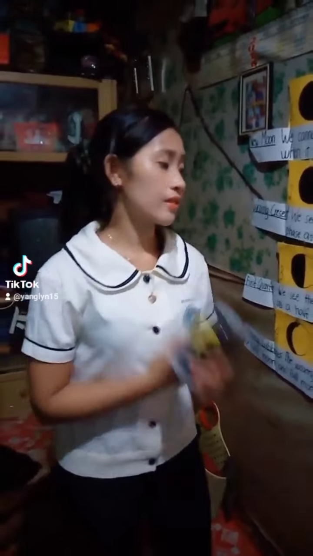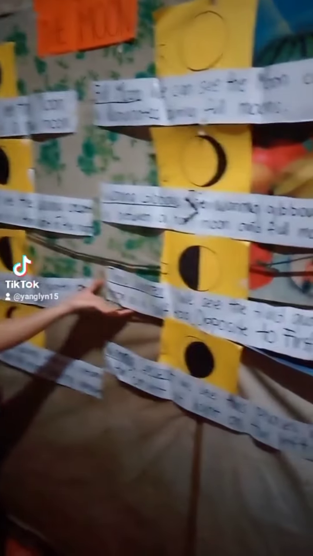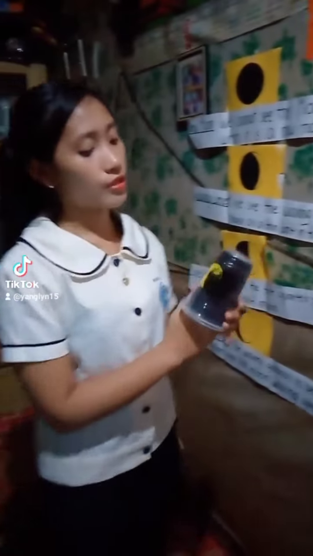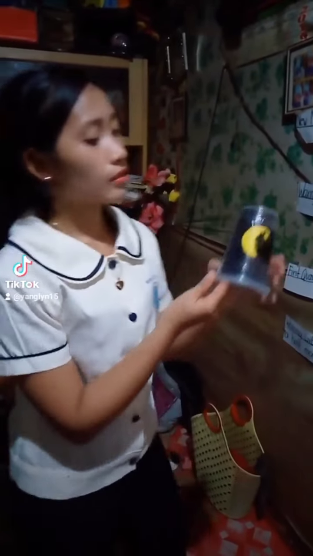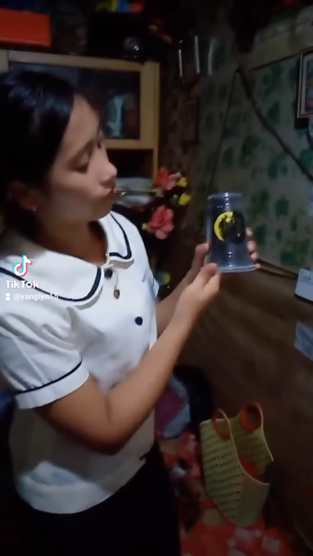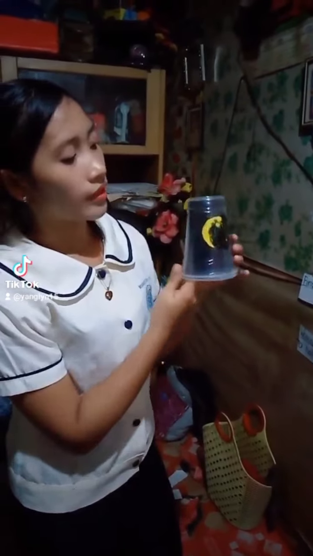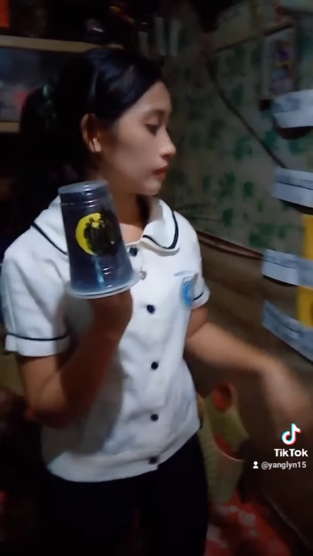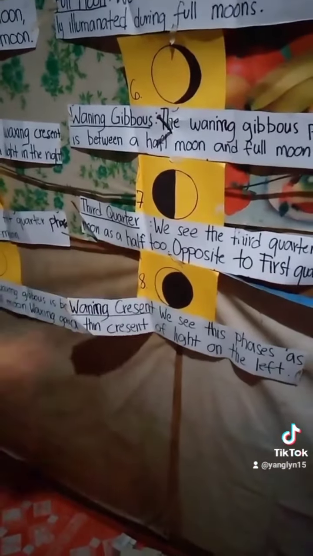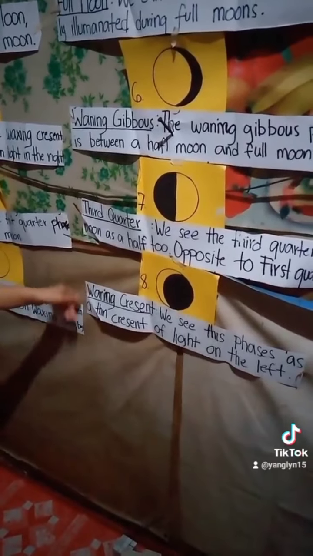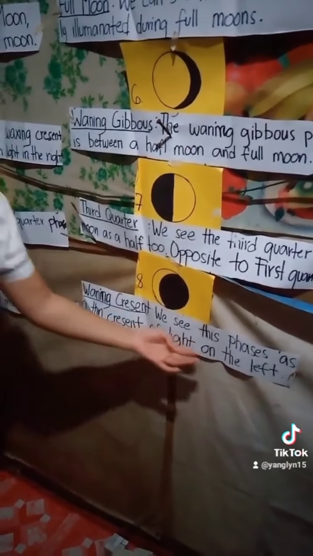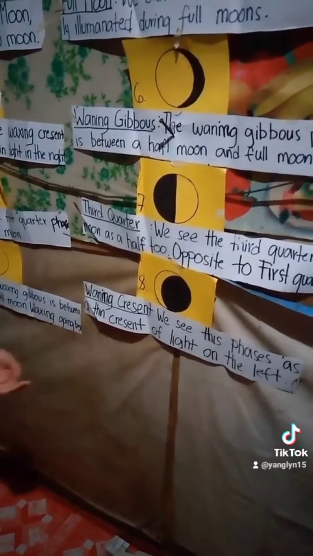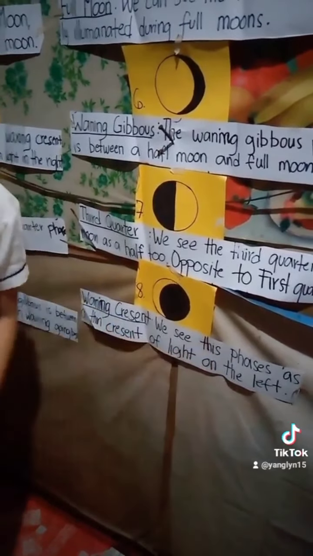As it continues moving, this shows the last phase of the moon. This is now the waning crescent moon. We see this phase as a thin crescent of light on the left side of the moon. So this is what it looks like.